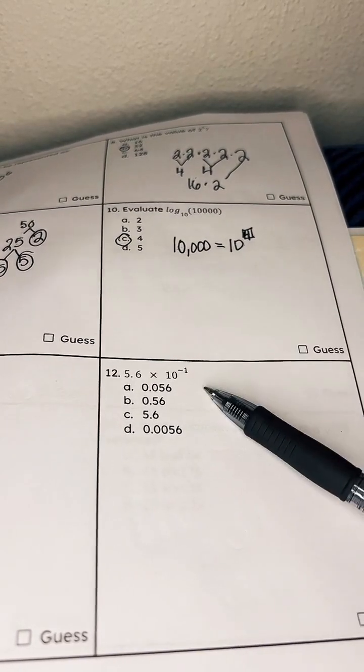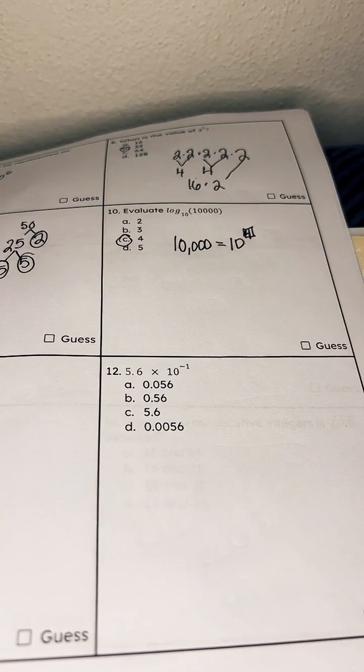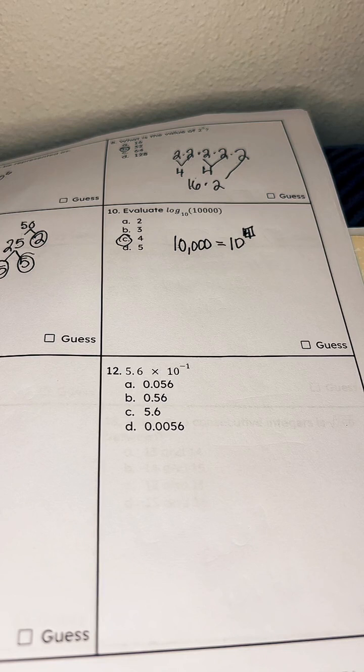Ooh, we got another scientific notation. All right, y'all. I want to see those answers. Are we getting A, B, C, or D? What are we getting, you guys? B, A. Okay.